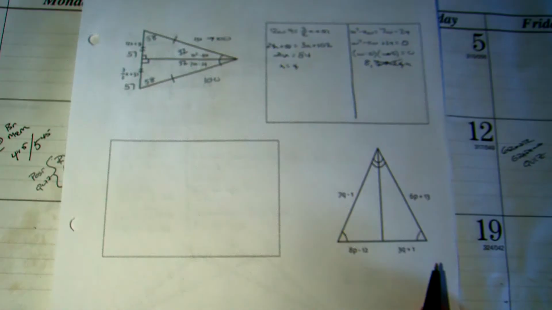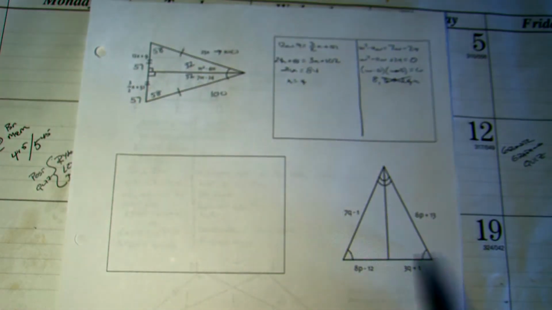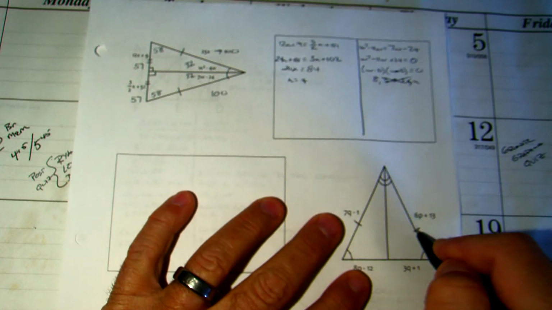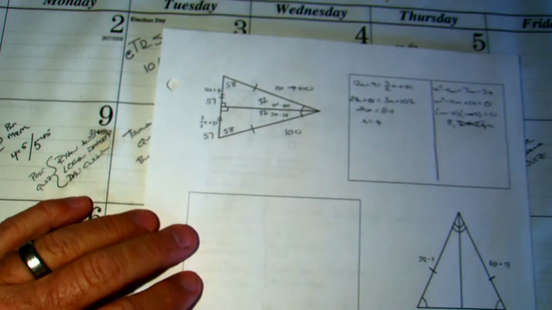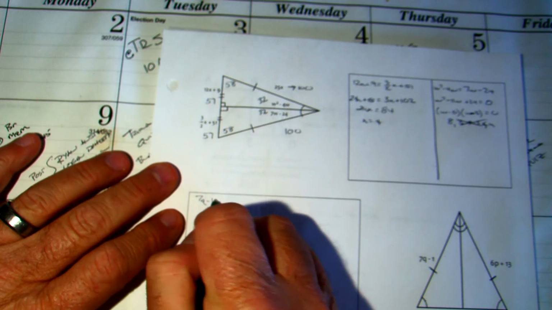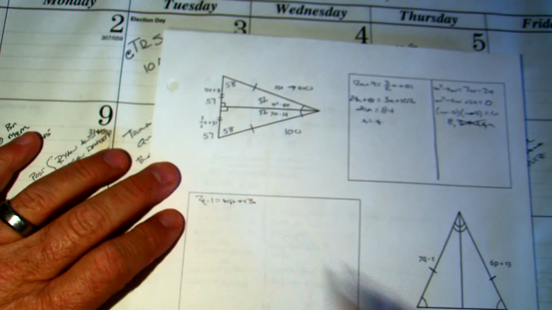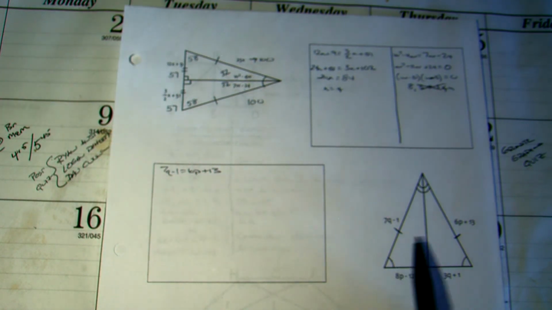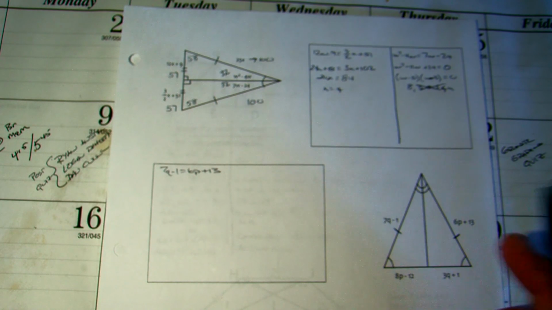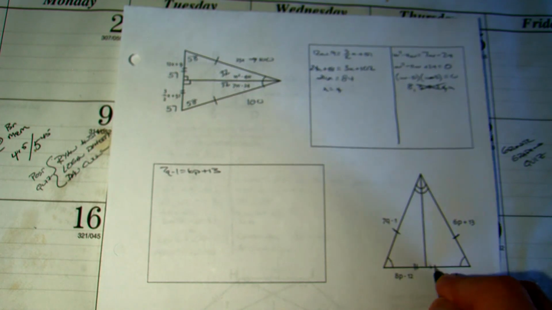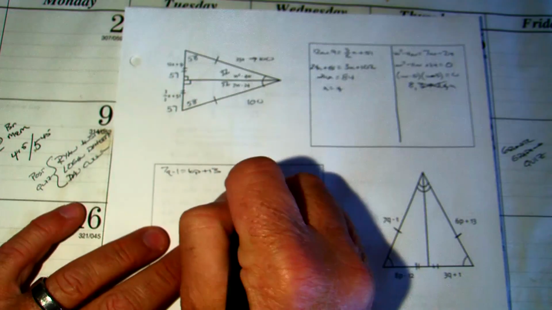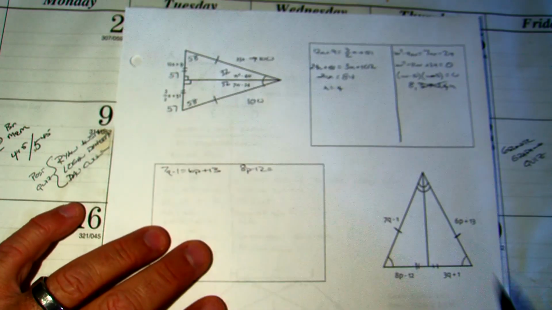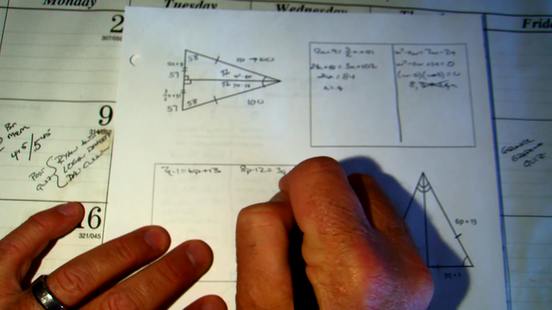Now the one underneath, we've got more isosceles triangle properties. This time the angles are congruent, so the sides are congruent, and that gives me my first equation: 7q minus 1 equals 6p plus 13. And now that tells me that the angle bisector means this is the midpoint, so those are congruent. My second equation would be 8p minus 12 equals 3q plus 1.